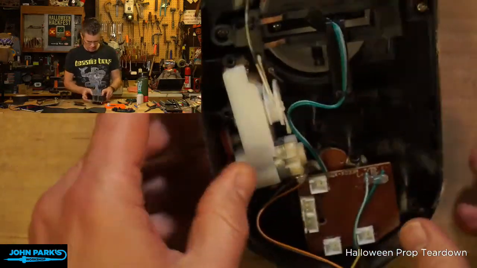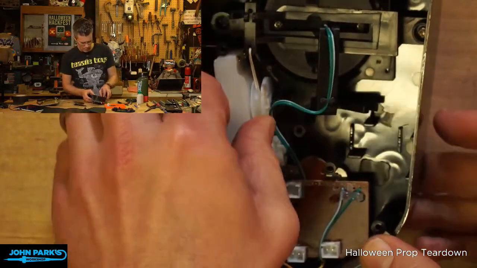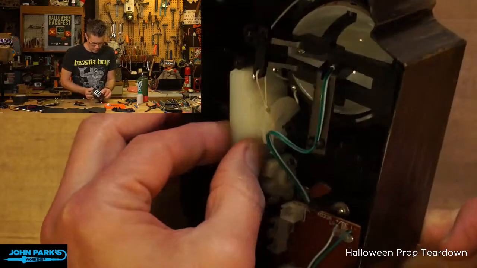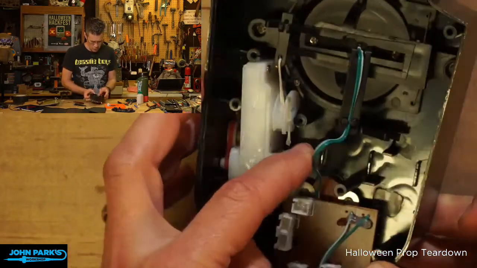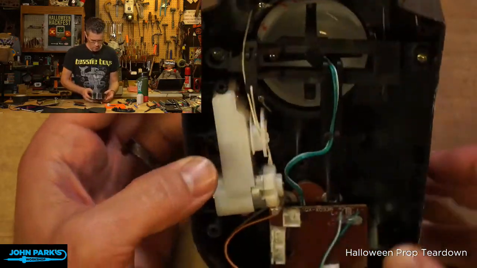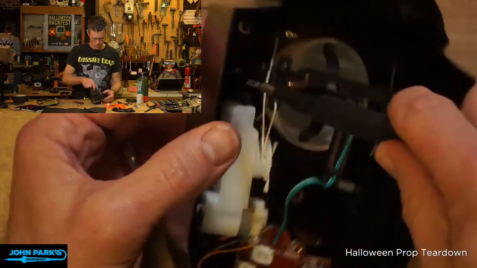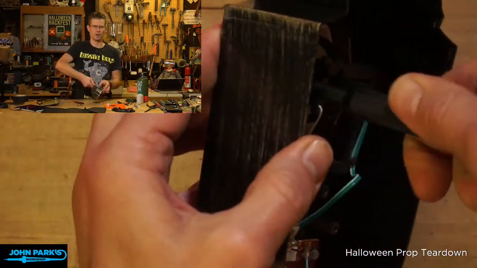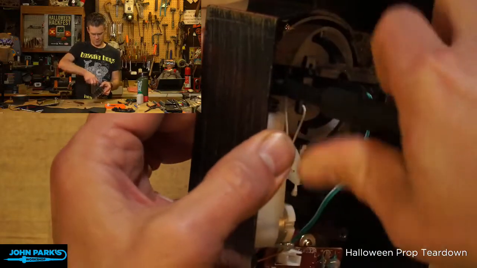I can't just pull this motor out here because of its attachment to that string. So it may be time to try to pull the whole eyeball out. So let's take out some of these. Y'all are going to help me get this back together at the end, right?